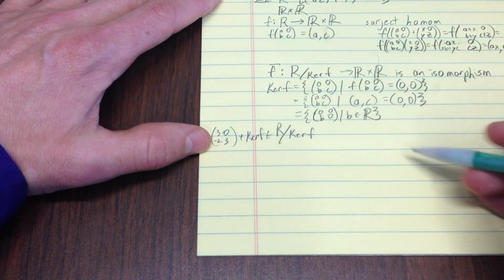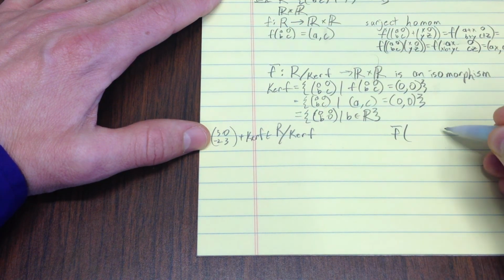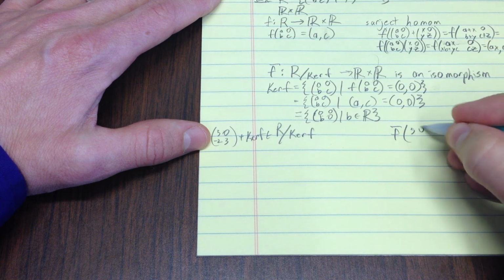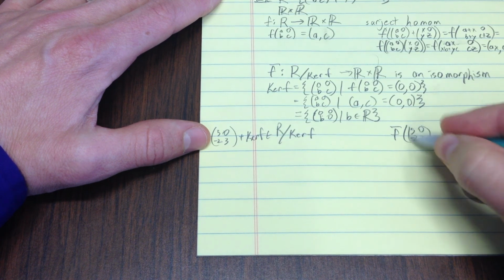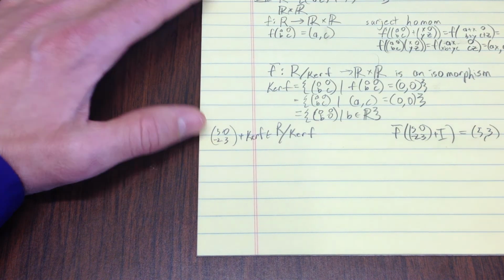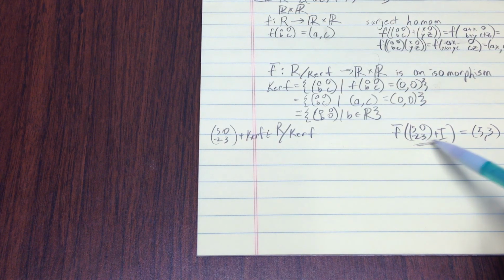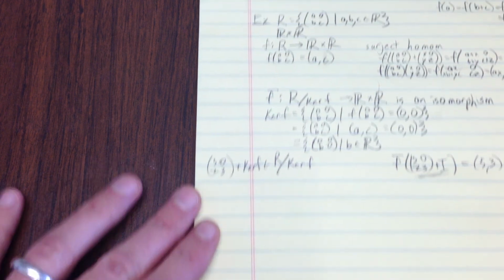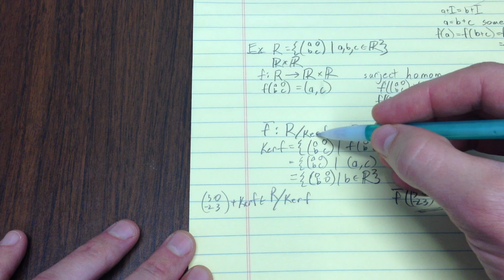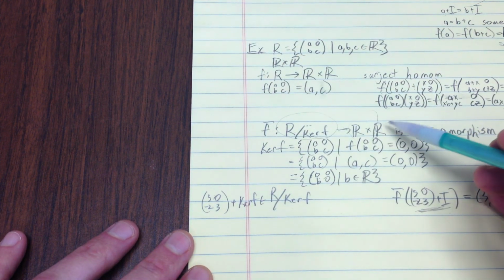I could think about that as acting exactly like what F bar of that element looks like. F of [5, 0; -2, 3] plus I. Okay, and what is that? That's just (5, 3). So when you're thinking about the elements of the quotient ring, you might as well just think of them as ordered pairs that are the diagonal. So that's how the isomorphism theorem hopefully helps us to understand something about this ring because we understand something about this ring.